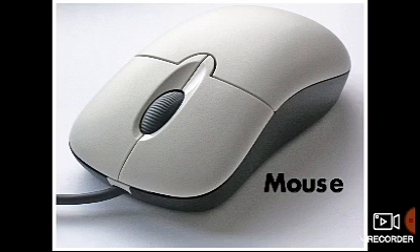So, mouse is an input device. It is also known as a pointing device. We use mouse for selecting and opening the object in the computer. We also use mouse to move an object on the computer screen.